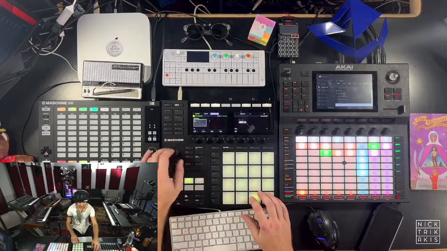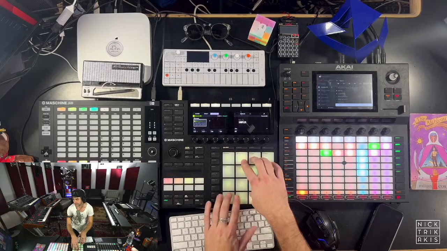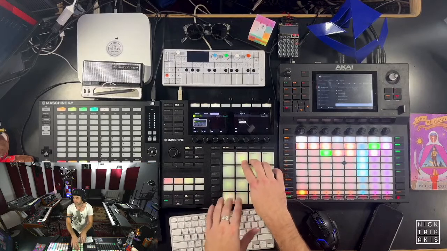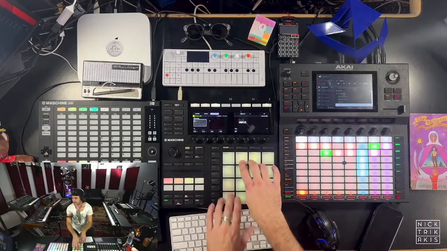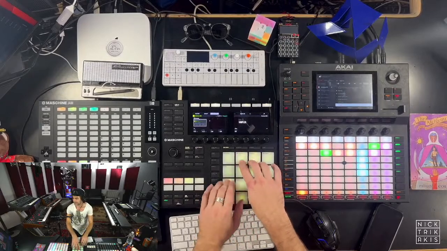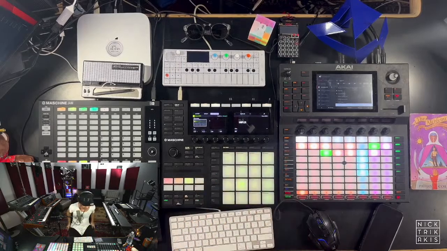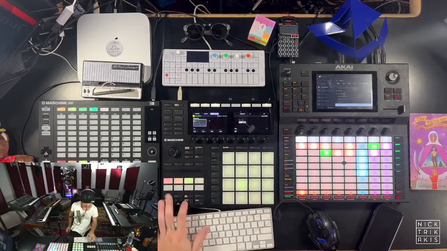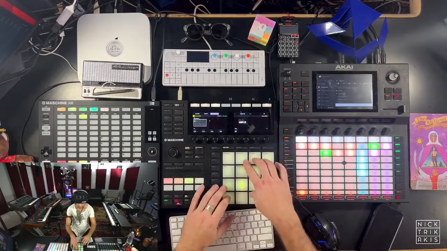Okay, I gotta turn down that hi-hat. Turn it down to about 6 dB down. That's a 5/4 beat right there. So I'm gonna record it. 1, 2, 3, 4, 5.